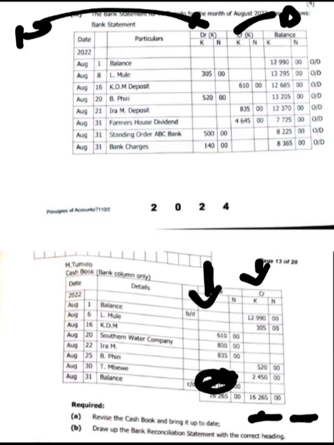So now moving on to our first step when solving this question. Step one is that you have to identify first the transactions which are present on the bank statement but absent in the cash book, and vice versa.